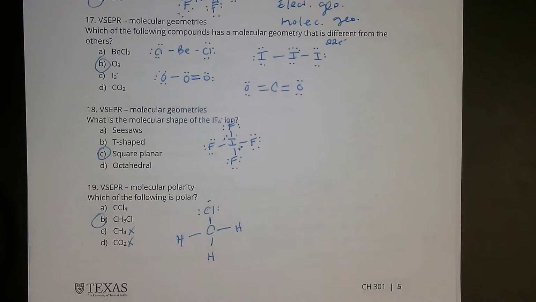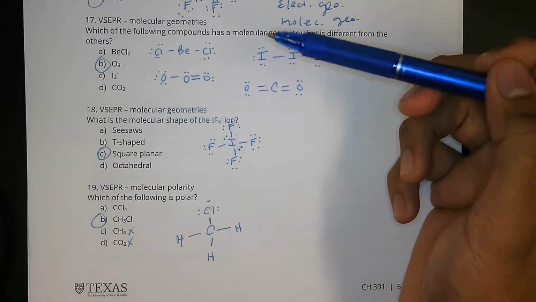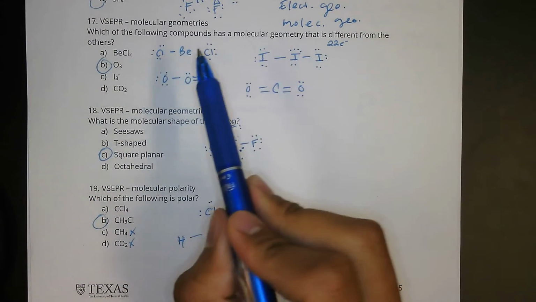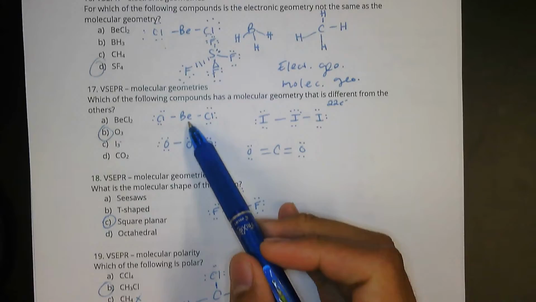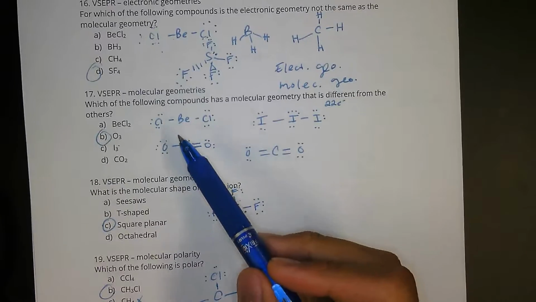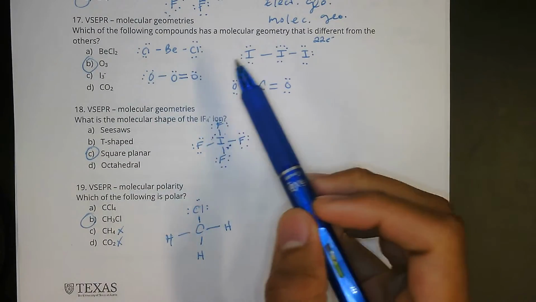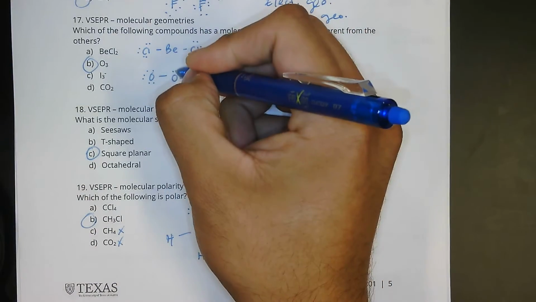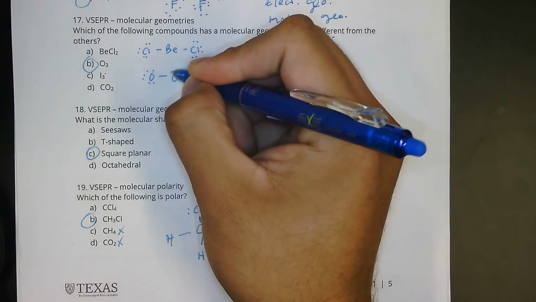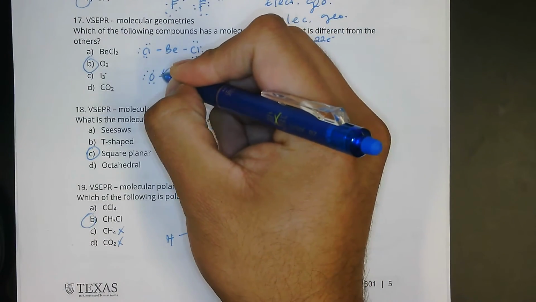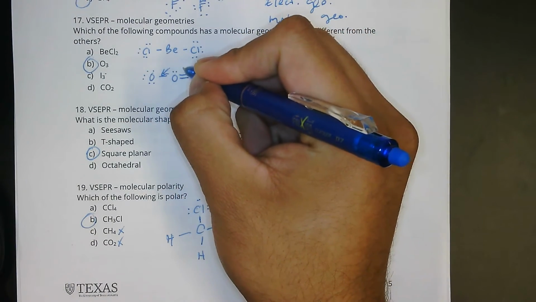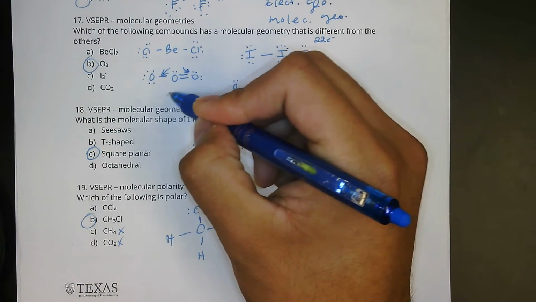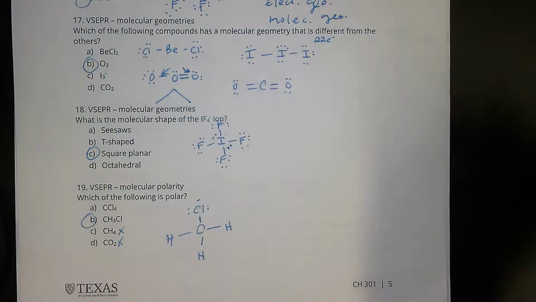For number 17, it says which of the following compounds has a molecular geometry that is different from the others. So if you put beryllium chloride, we did the same one up here. This is a linear shape. If you do ozone, this one would have a lone pair up here at the top. And remember that when you have that lone pair, the lone pair pushes these other electron regions away because it repels them. And so instead of having a linear shape like this, it's actually going to be an angular shape.